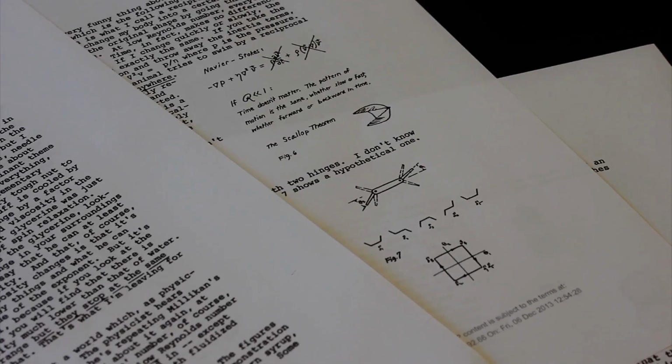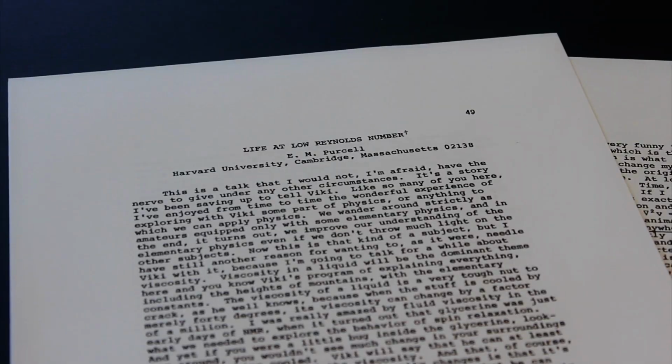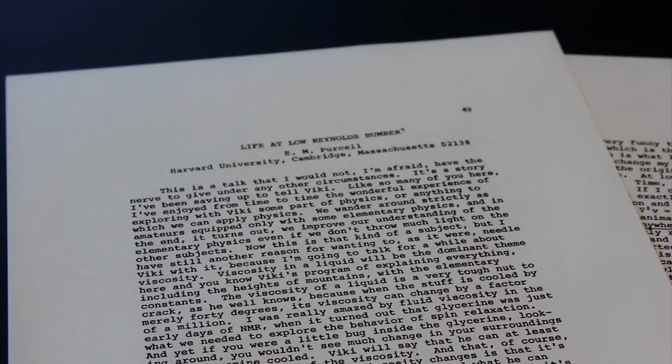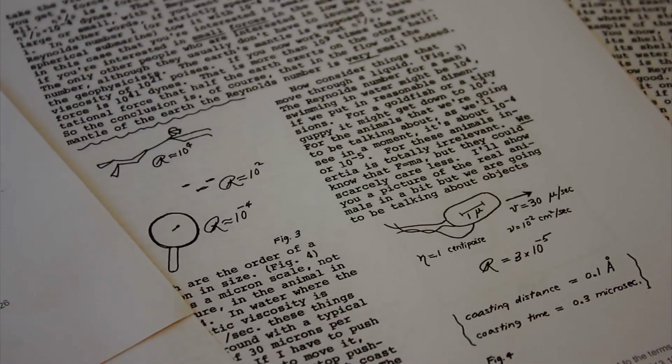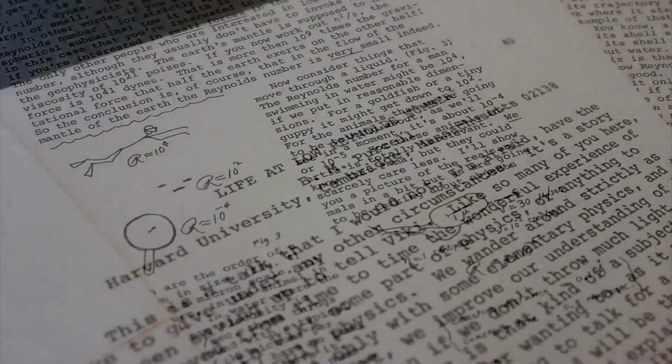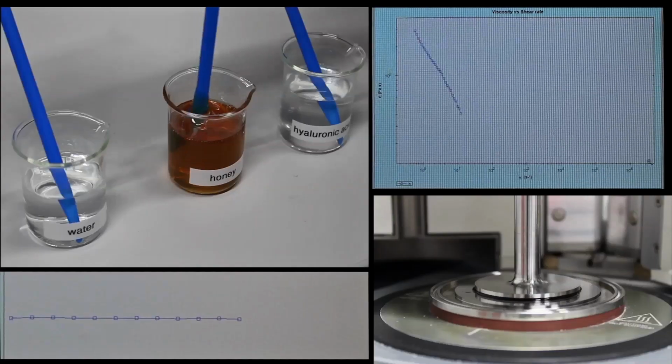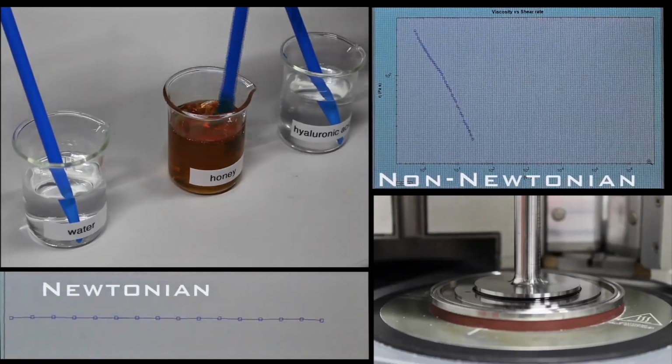The law which describes this restriction is known as the scallop theorem, due to Purcell. It has been known for more than 30 years and teaches us that a simple reciprocal motion will not result in any net displacement at low Reynolds numbers. According to the scallop theorem, the microscallop is not able to move in water.